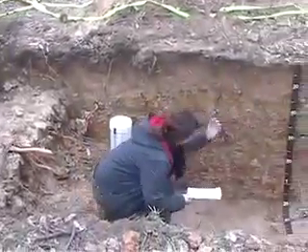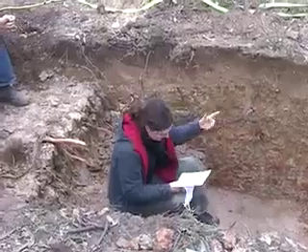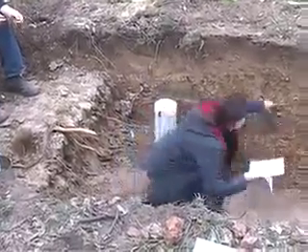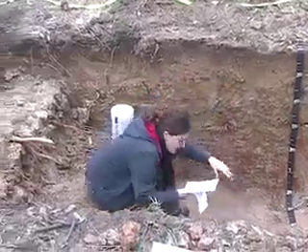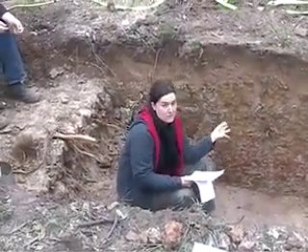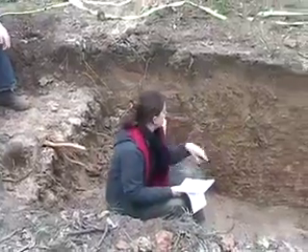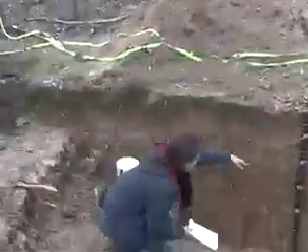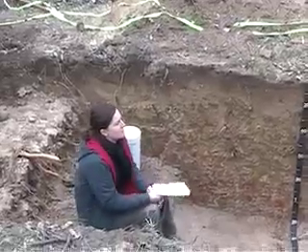Basically, you get the tongues because you get cracking and because you get the shrinking and expanding of the profile. That's why we're getting the tongue down into the B horizon here. That's actually a characteristic of Vertosols, though this is not a Vertosol. So you get that dropping of the sandy layer into the clay profile.